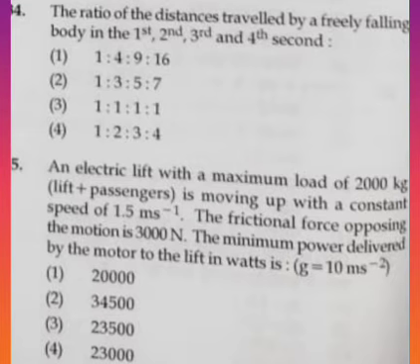Question number 35. An electric lift with a maximum load of 2000 kg, lift plus passenger, is moving up with a constant speed of 1.5 meter per second. The frictional force opposing the motion is 3000 Newton.